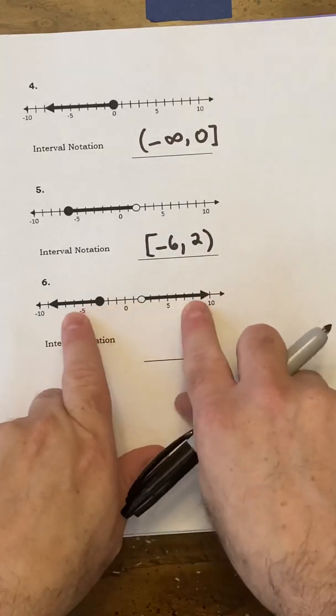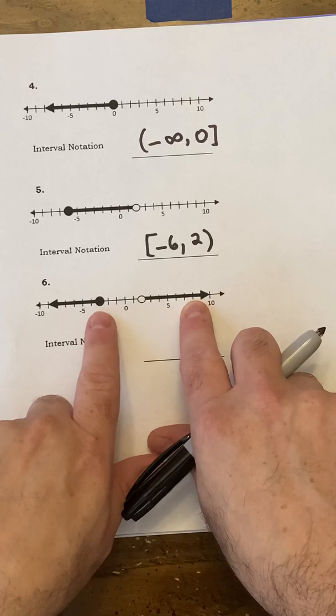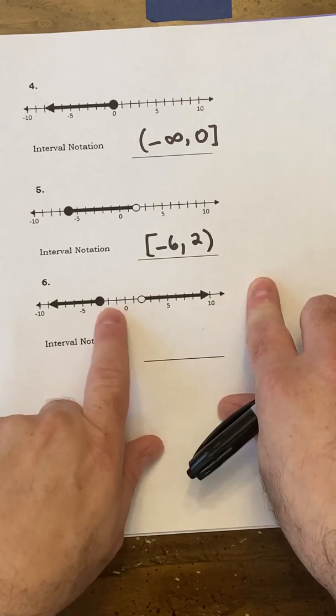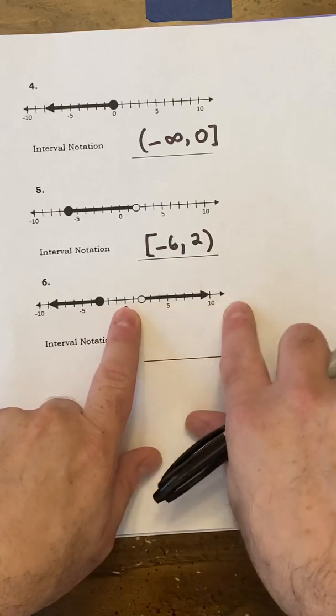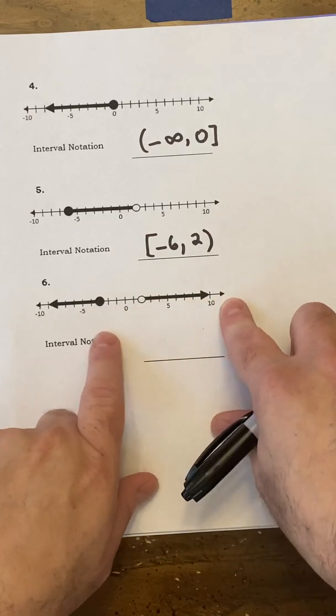We have the following solutions, which go from -3 all the way to -infinity. It doesn't include any of the numbers in this range here. Then it starts again at 2 and goes up to infinity. It doesn't include 2, but it includes all the numbers greater than 2. So here's how we're going to write this.